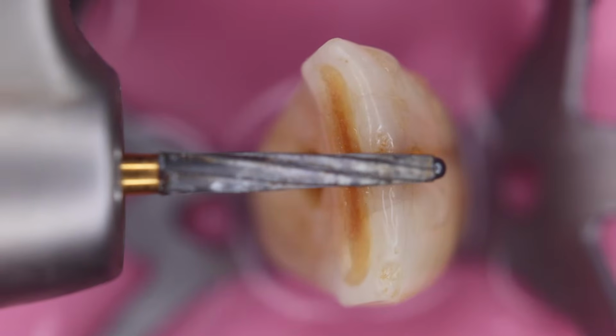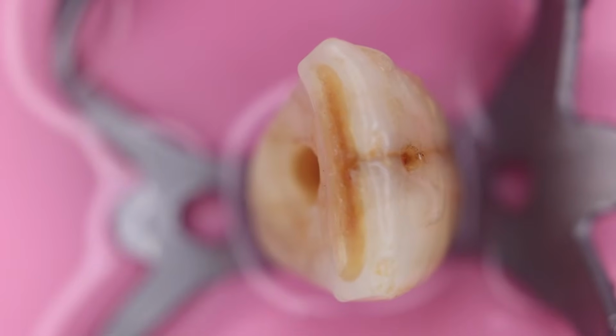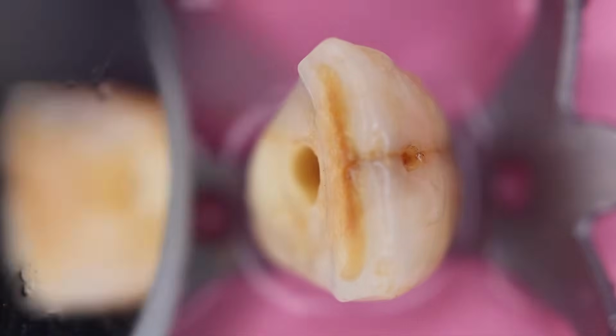So over here we have the AtoZ bur, and now we are shaping the access cavity. We have already gained access into the root canal, and we are shaping this access cavity so that we have a straight line access.